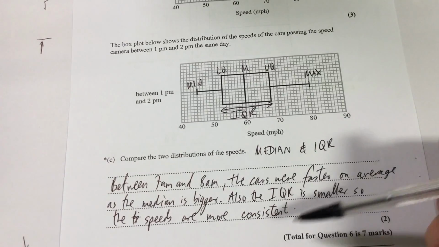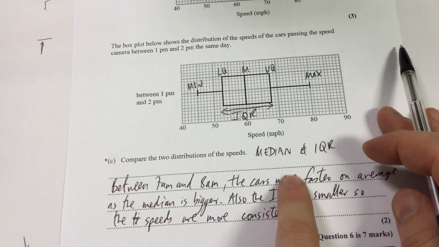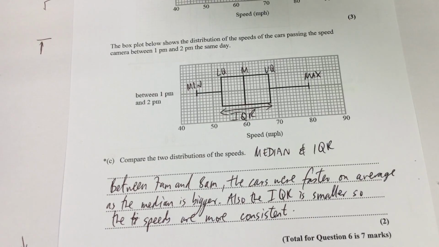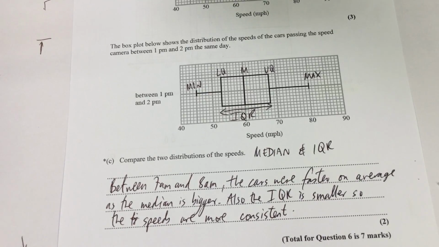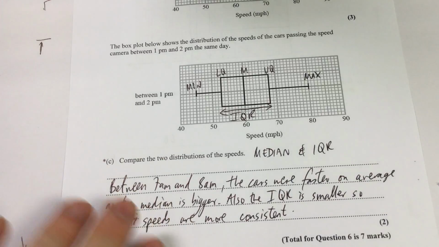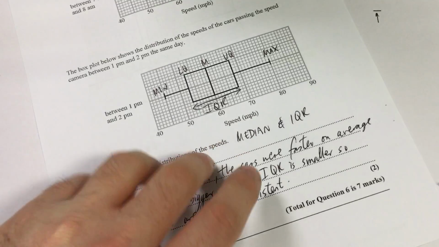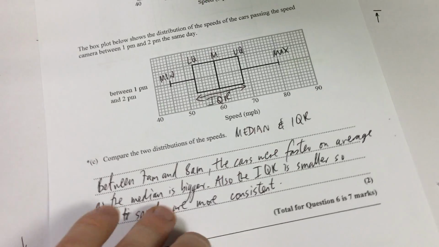Okay, if I didn't actually talk about what was going on, like the cars actually being faster, if I just said the medians were bigger and the interquartile range was smaller, without talking about the speed or the consistency part, I would only get 1. Okay, because it's looking for you to say it in context, which means talking about what's going on. That's worth 7, and it's well worth your time. If you didn't understand that before, it's a key one to learn. It's something I will be teaching. It's something that we rely on in the maths department for people to know, and it's nice and straightforward to do.